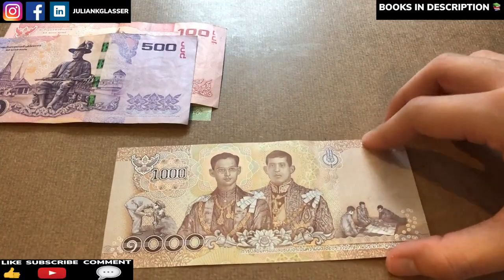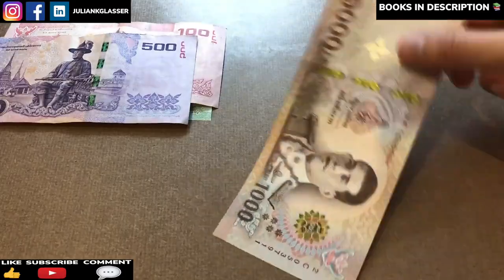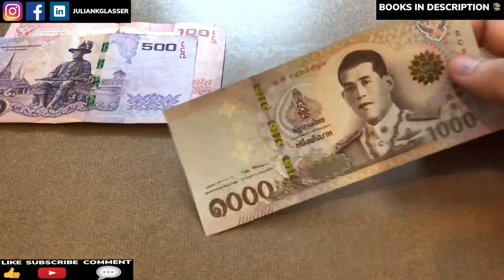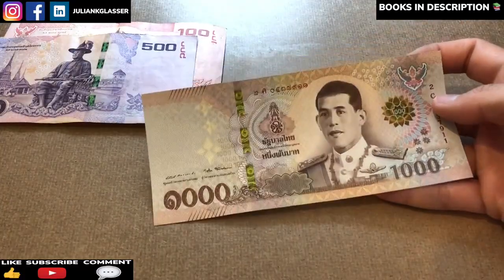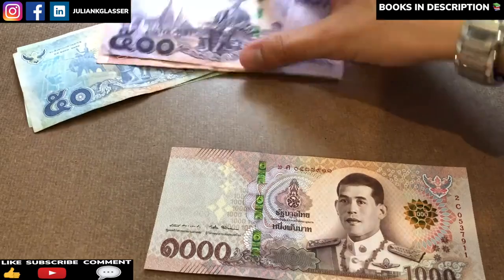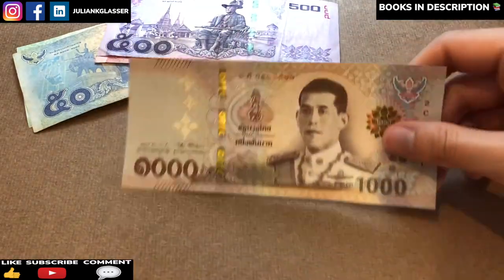So I'm very impressed with the Thai money. It's very beautiful. I'm not saying that the American money is not beautiful either, but this is almost like a work of art, you know. And I've been able to see currencies from pretty much around the world, so it's kind of cool to see.